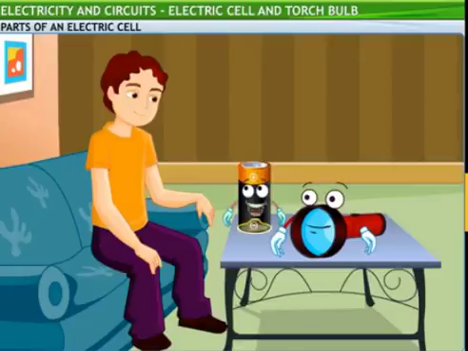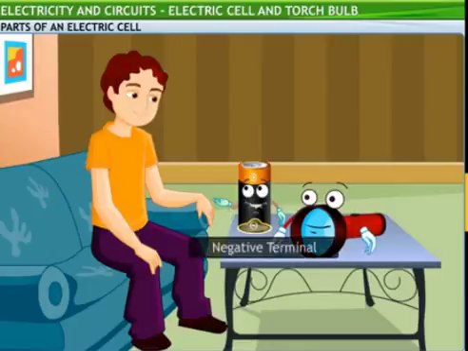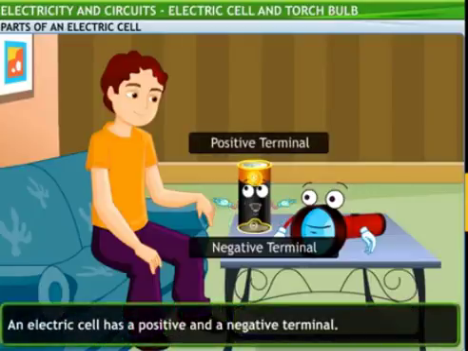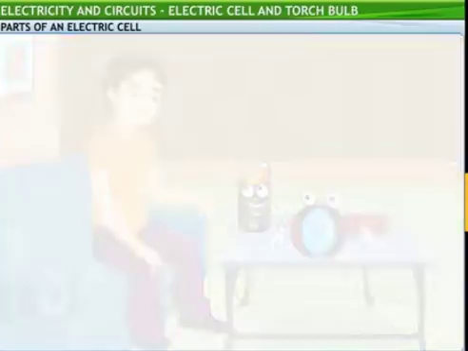Now look carefully at the other end of my body. There is a flat metallic disc at that end with a negative sign just above the disc. Yeah, I see it. This metallic disc is my negative terminal. So, I have two terminals, a positive and a negative terminal. These terminals can be used to connect me to various devices.